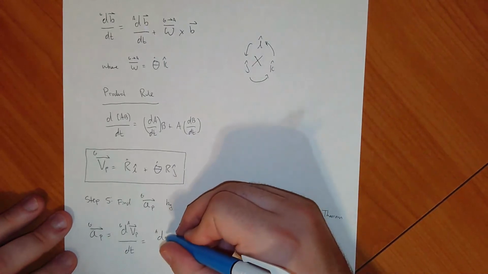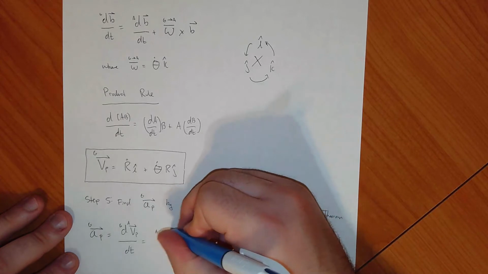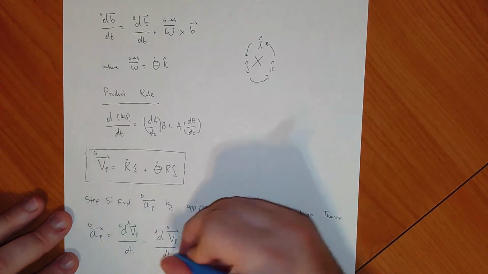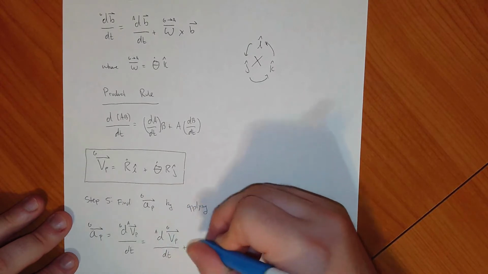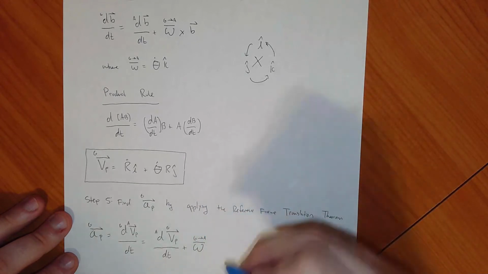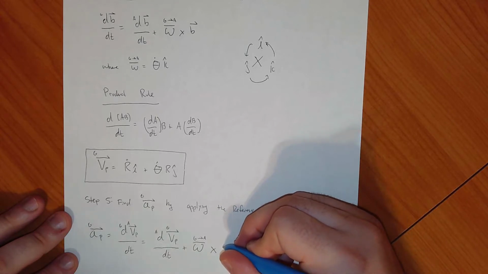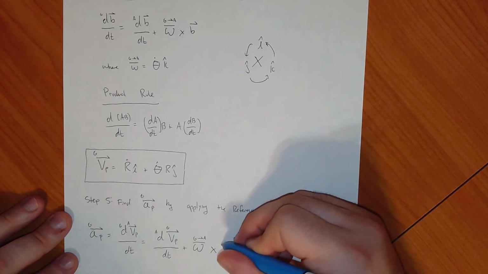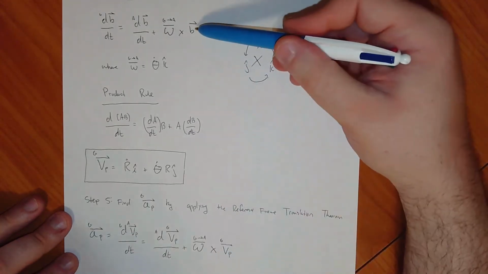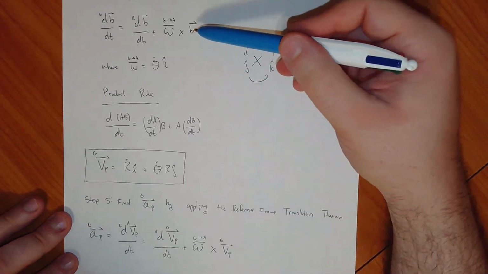Derivative in the A reference frame of B, which in my case is V of point P in the ground reference frame with respect to T, and then I'm going to add omega G to A, so that's again the rate of rotation between those two reference frames, and this is going to be crossed with my original vector, which is VP, again in the G reference frame. So again, I've just literally copied this down here, and I've just substituted V in for B.